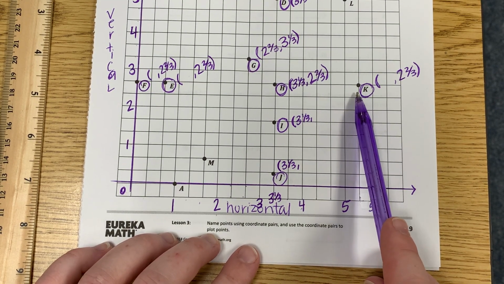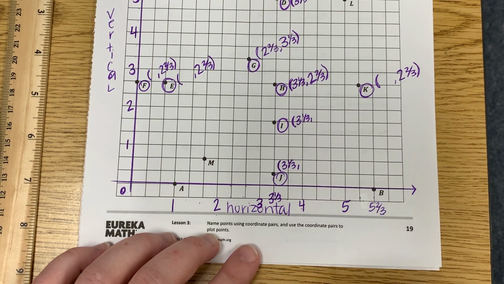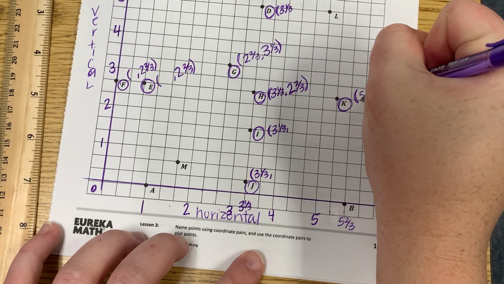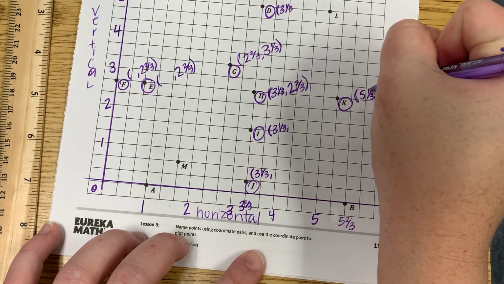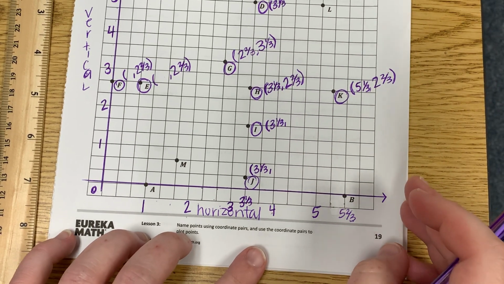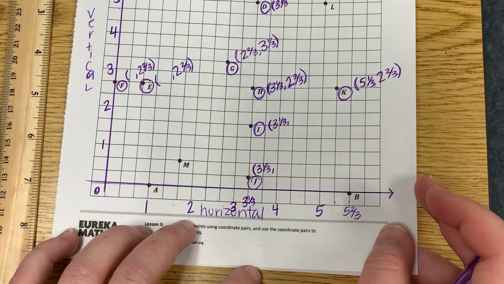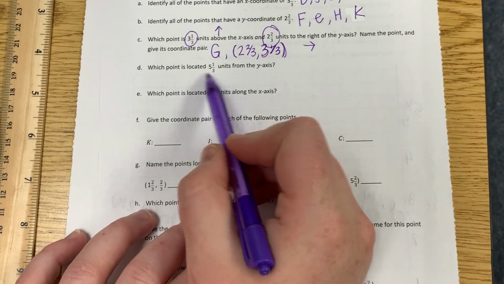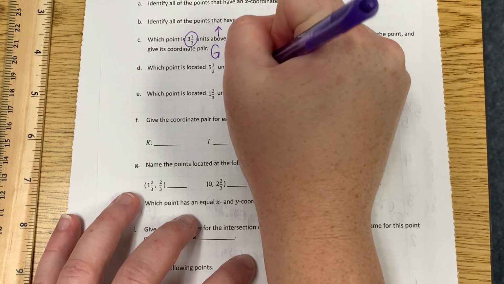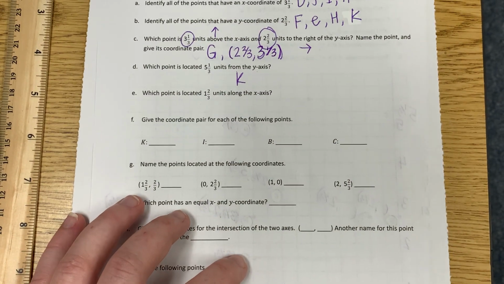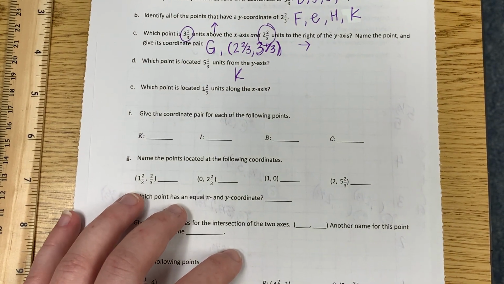K. So what is K's x coordinate? 5 1/3. So take this, flip it back over. And which point is located at 5 1/3 units from the y-axis? K. So now I want you to do letter E. Which point is located 1 2/3 units along the x-axis?